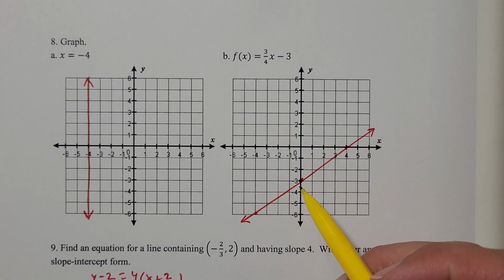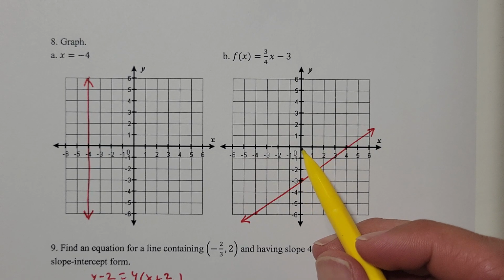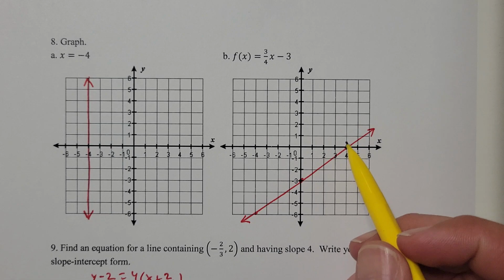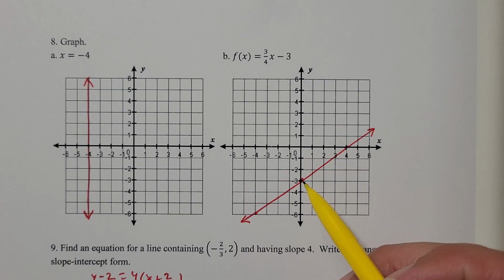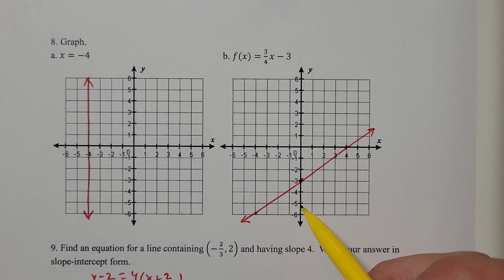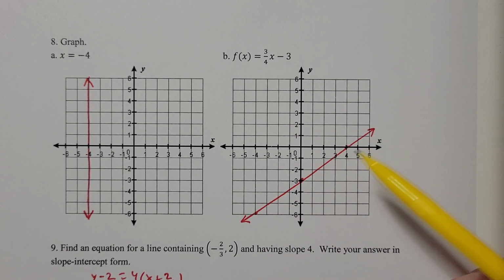The slope is a positive number, so I'm going up 3 and to the right 4, up 3 and to the right 4, up 3 and to the right 4. Going up 3 and to the right 4 is the same as going down 3 and to the left 4, so I can gather up some points flowing the other direction there. Really all I need is 2 points to draw a line. I guess the more the better, but once you've got a couple of points, go ahead and draw the line as best you can. So that'd be a quick sketch of the line y equals 3/4 x minus 3.